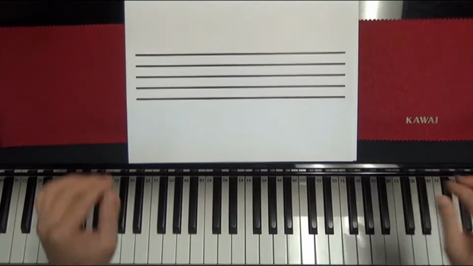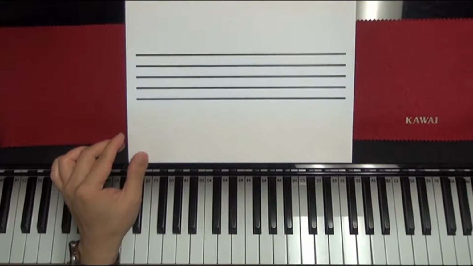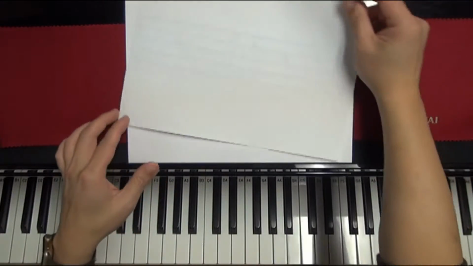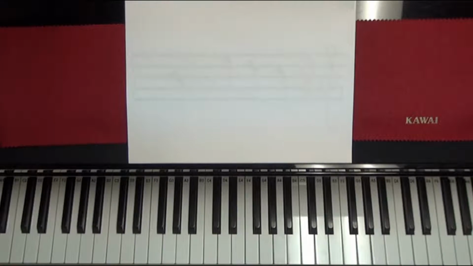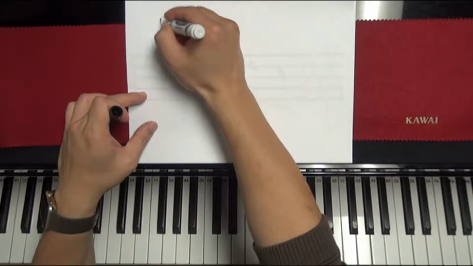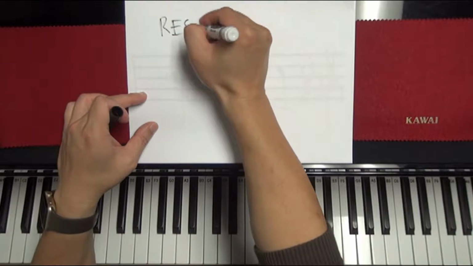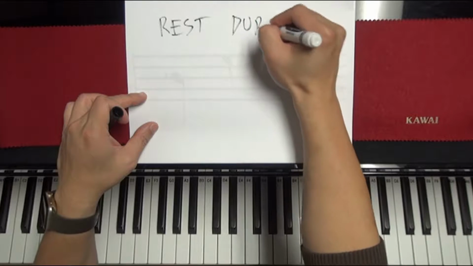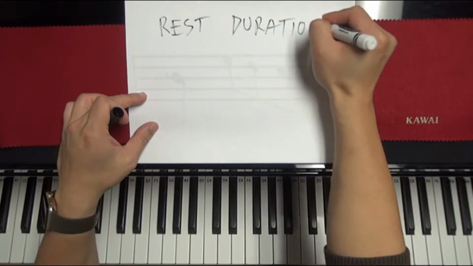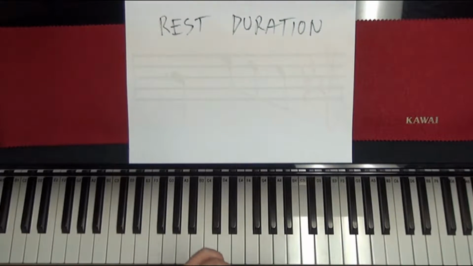I'm going to teach you right now on the subject of rest duration. So you learn note duration, but you also need to know rest duration as well. Okay? Because they are both equally important as you learn music.